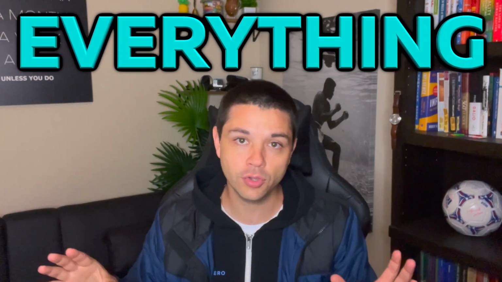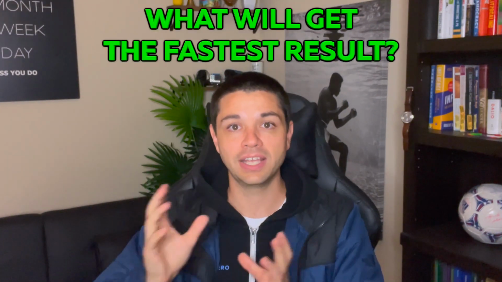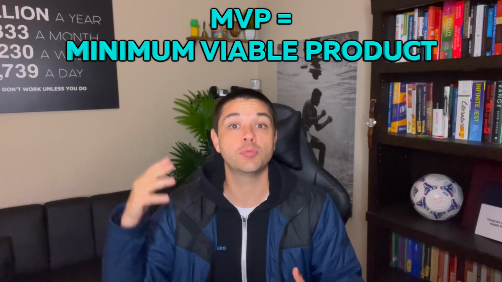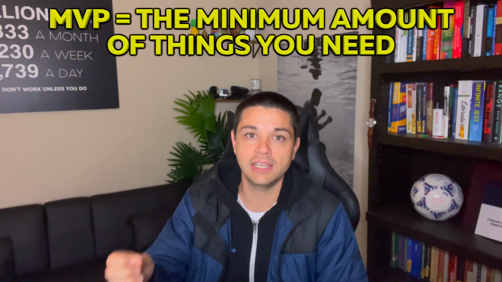Basically, when you're making your product outline, you're gonna list out everything that you can think of. Then you're going to filter it based on value and cost, and then you're going to filter it based on which of these things is going to get them to the result fastest. And so when we break all of those things down, what we'll basically have is an MVP, or a minimum viable product. An MVP is really like a basic version of your product. It's the minimum amount of things that you need in order to get the result. Remove as much as you can so that you can get down to that MVP.